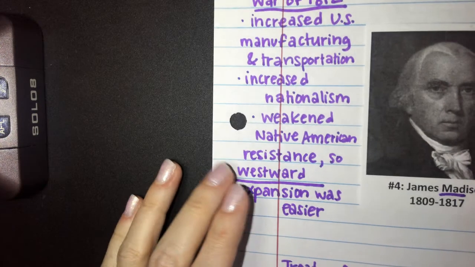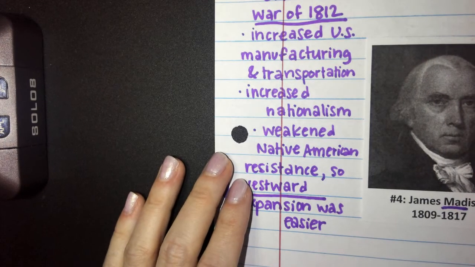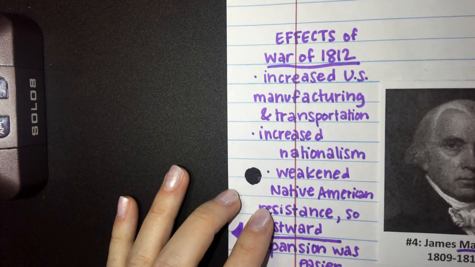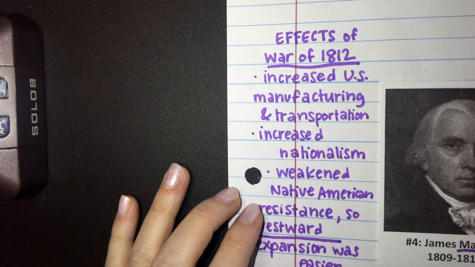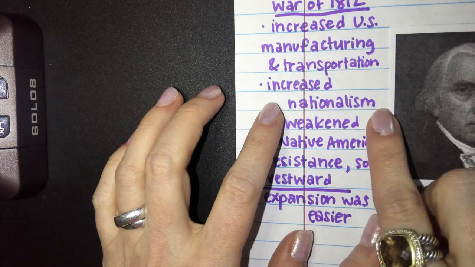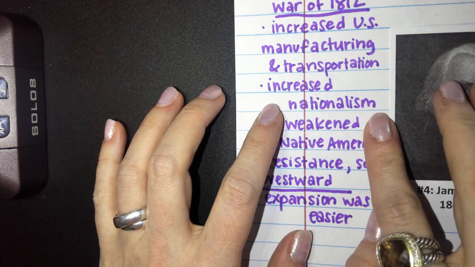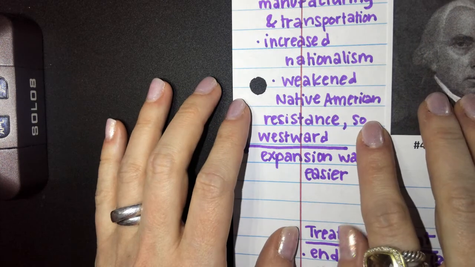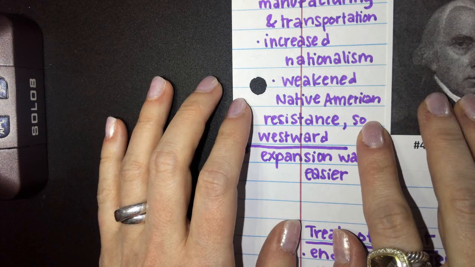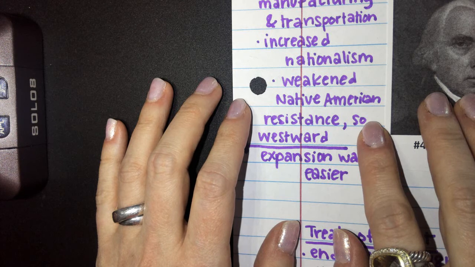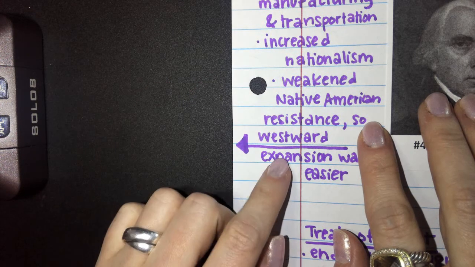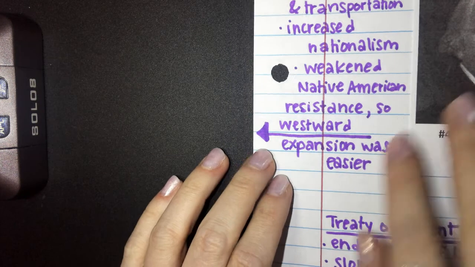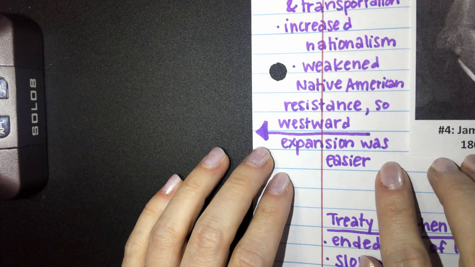Now, the majority of the time when people talk about the War of 1812, they are most concerned about the effects of the War of 1812, and there are 3. First off, we are going to see increased nationalism. Lots of Americans are going to be walking around in 1815 saying, woohoo, America's great, we're awesome. Next, the Native American tribes had kind of disbanded from helping each other out to stop Americans from moving west, and so since the Native American resistance is now weakened, we are able to expand westward much easier. So lots of people are going to start getting in those covered wagons and moving on west.